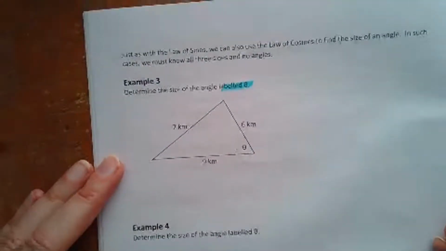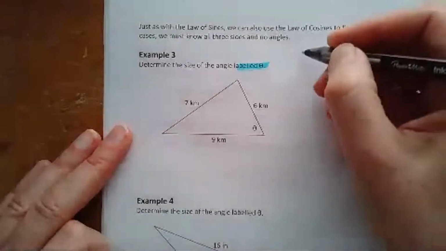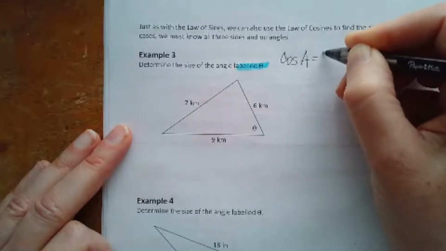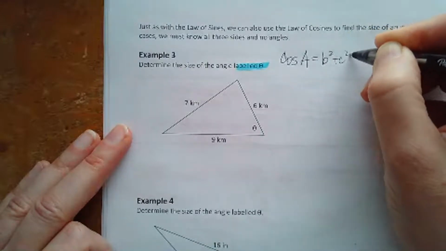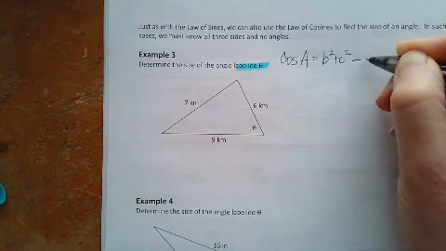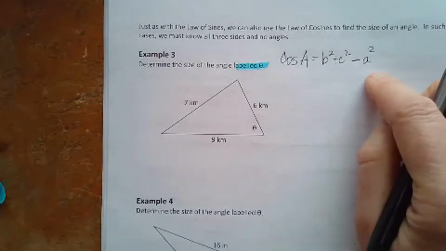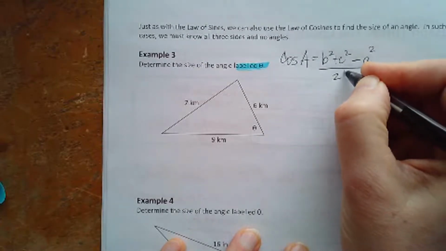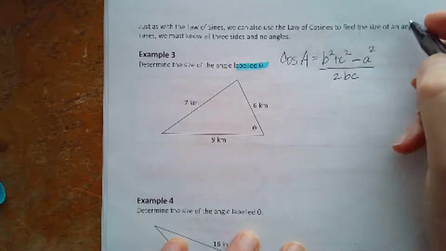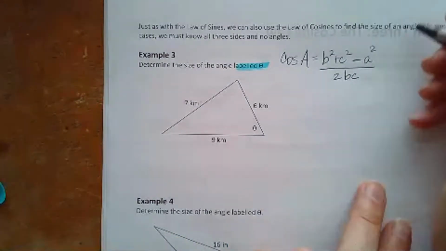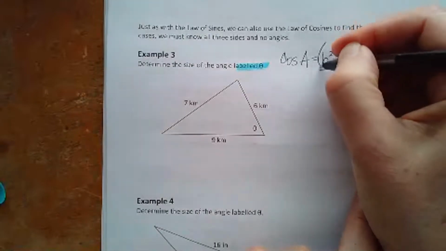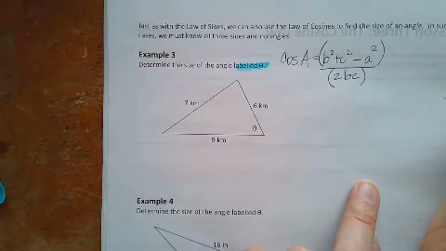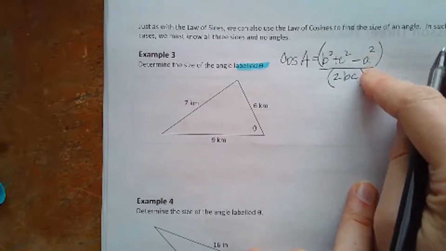So this, we have to use the other version of the formula, and the other version is cos of angle A equals B squared plus C squared. See, all the pieces are the same. We're subtracting the A squared. So it's really important you identify what A is. All divided by 2 times B times C. Now, in the past, when you've had a really complicated fraction, we have to use brackets. Or we have to do the two numbers separately.